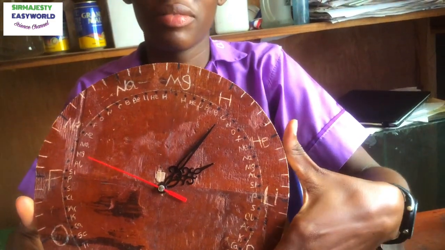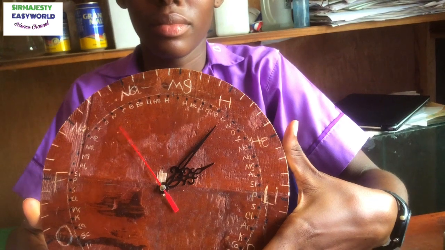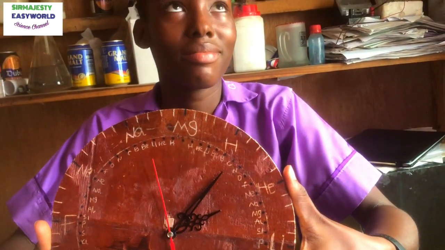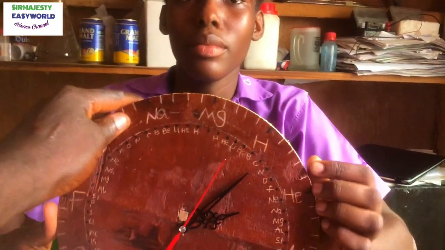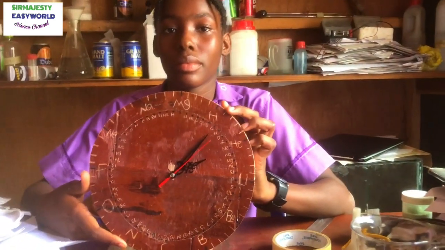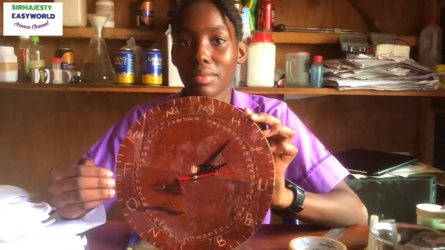MG is 12. And it stands for? Magnesium. Why should magnesium be 12? Because that's the normal proton number. Oh, so it is numbered according to the proton number. Yes. Okay. That's correct. Then what's the circumference of the circle? What's the circumference of this your clock?